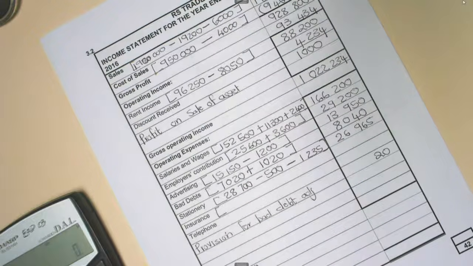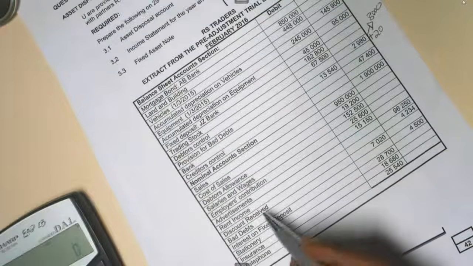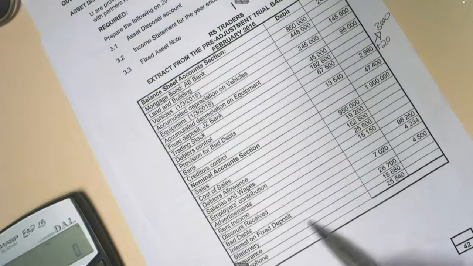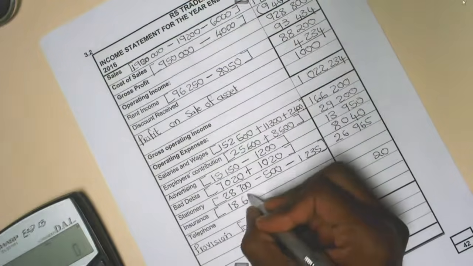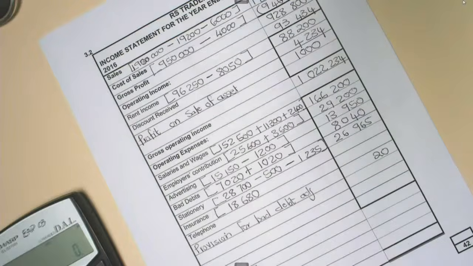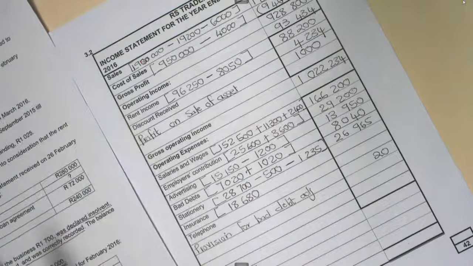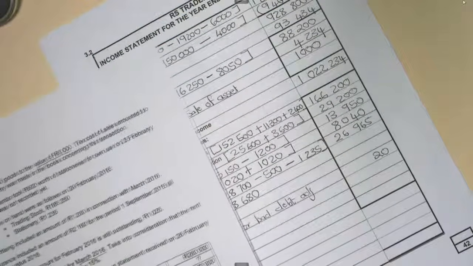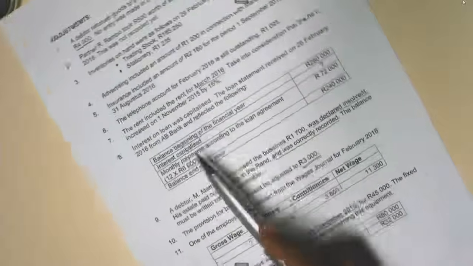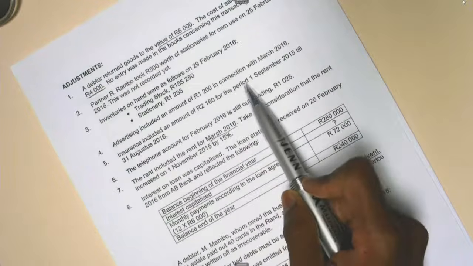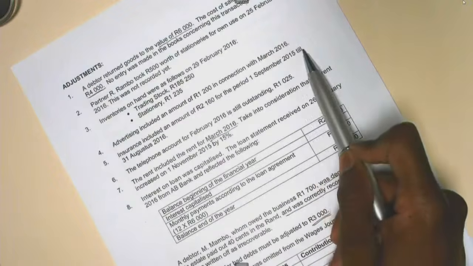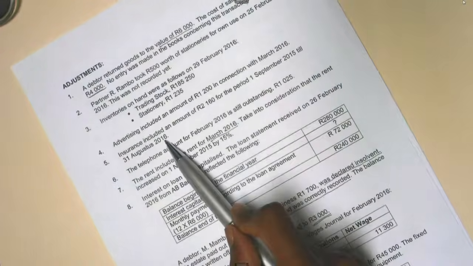Now we go for insurance. Again, start with the amount from the pre-adjustment trial balance. The insurance there is 18,680. So it's 18,680. Then we go to the adjustments. Right, they tell us there the insurance. The insurance included an amount of 2,160 for the period 1st September 2015 till 31st August 2016.